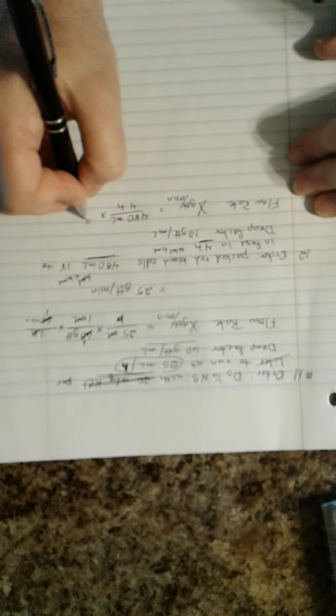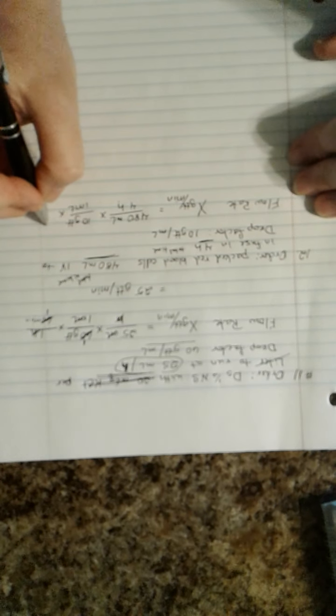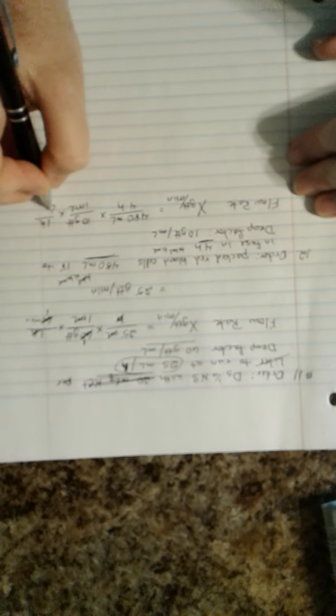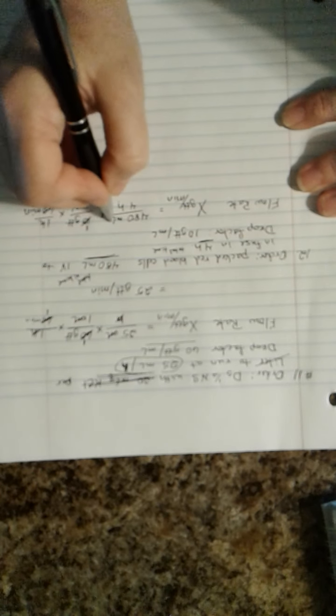Then times my drop factor, 10 drops per milliliter. Since it's in hours, I've got to do my time conversion. 1 hour, 60 minutes. I know 10 goes into 10 once, 10 will go into 60 6 times. My milliliters cancel, my hours cancel.